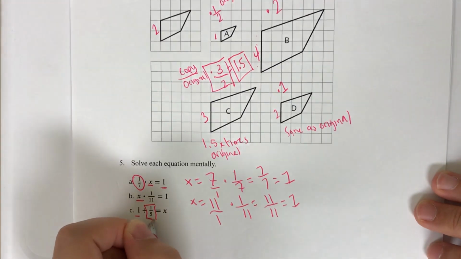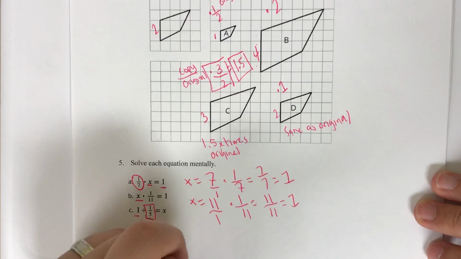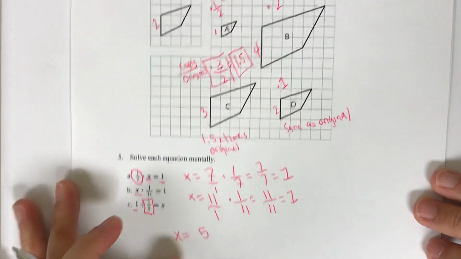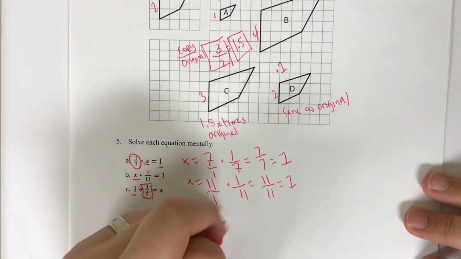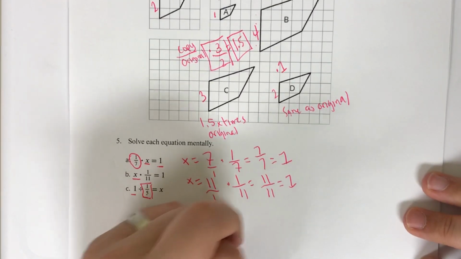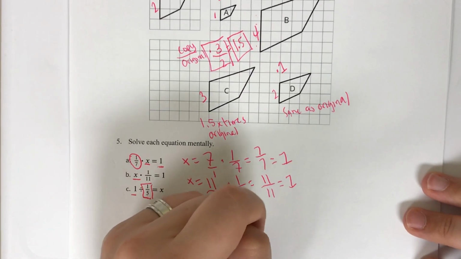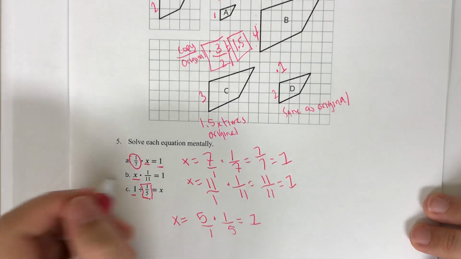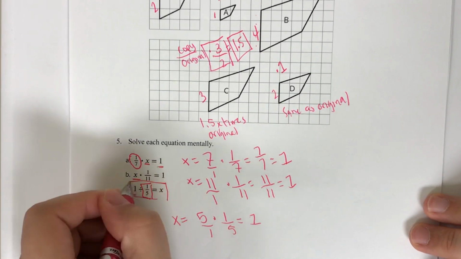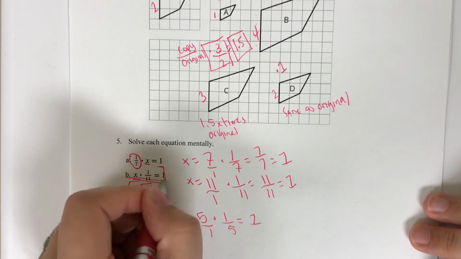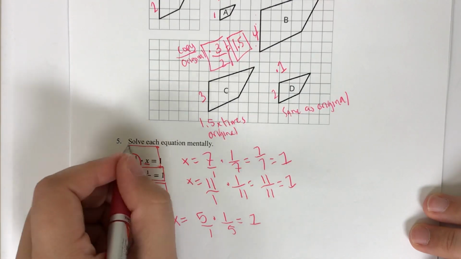So we're missing the reciprocal of this fraction. The reciprocal of that fraction would be 5, right? Because 5 times 1/5 equals 1, right? They want you to start noticing that pattern that's happening here.